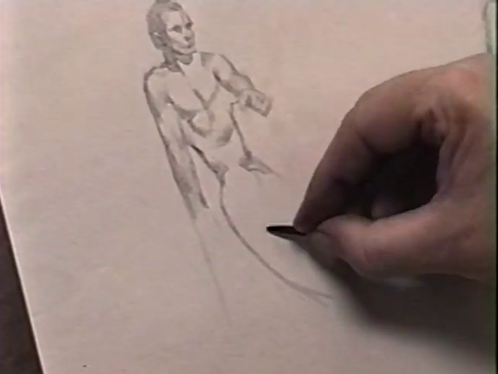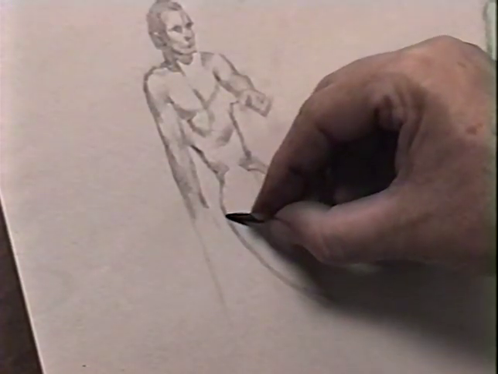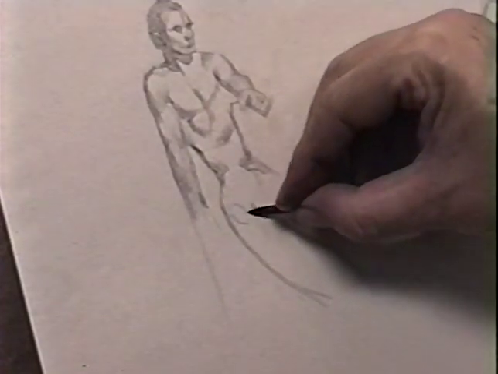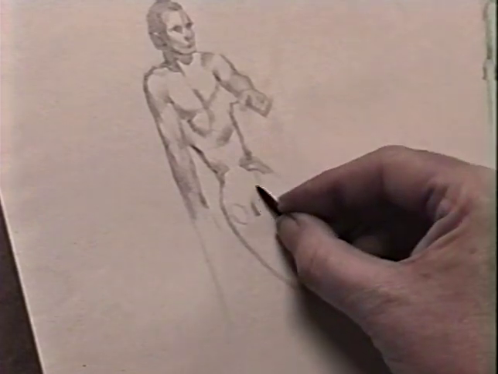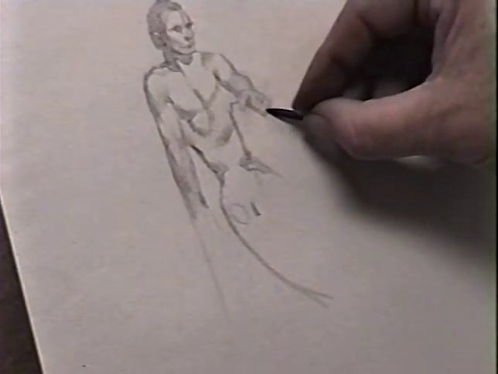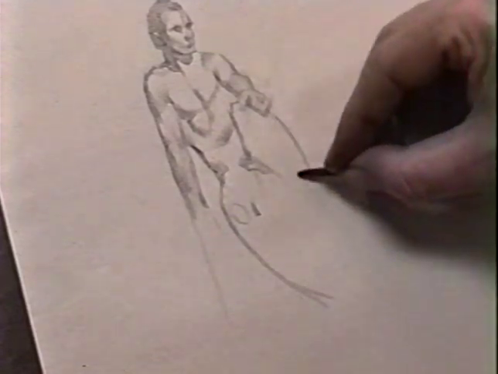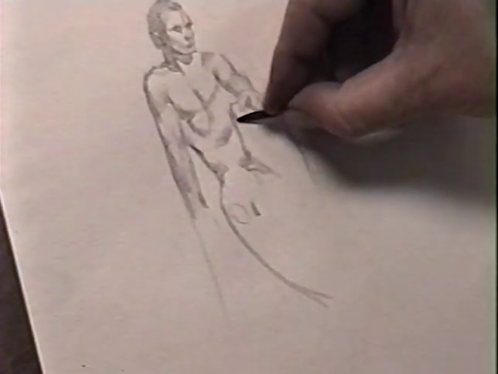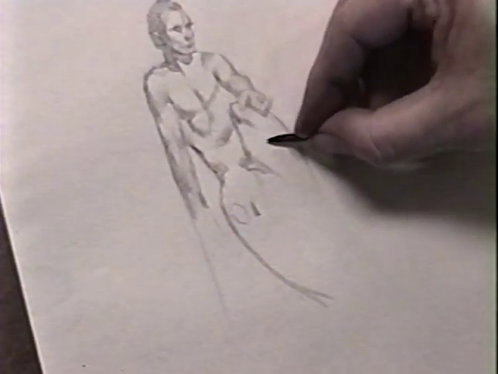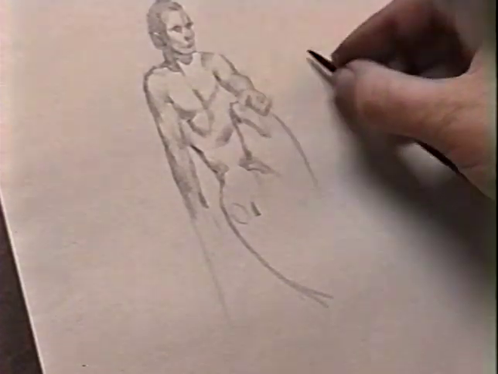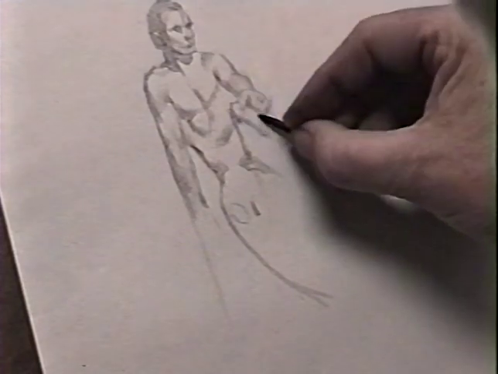and at this point we want to find where the knee falls, and we can find the width at the knee joint, and then we can pick up the outside of the calf here and shape as it sweeps down to his foot, and then the side plane of the knee joint where it changes from light to shadow, the crest of the tibia, and a cast shadow from his hand.